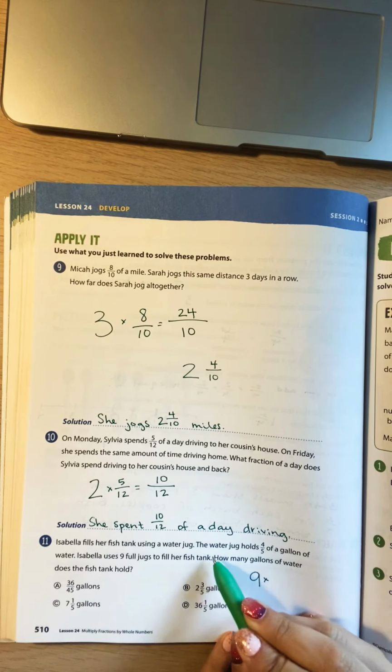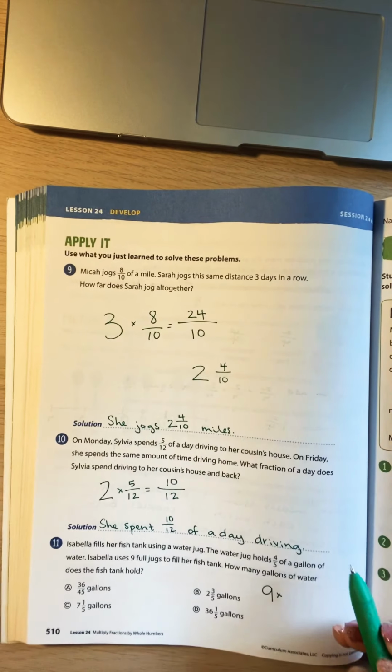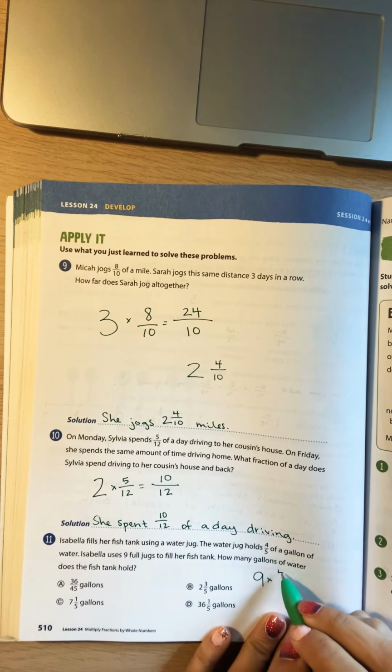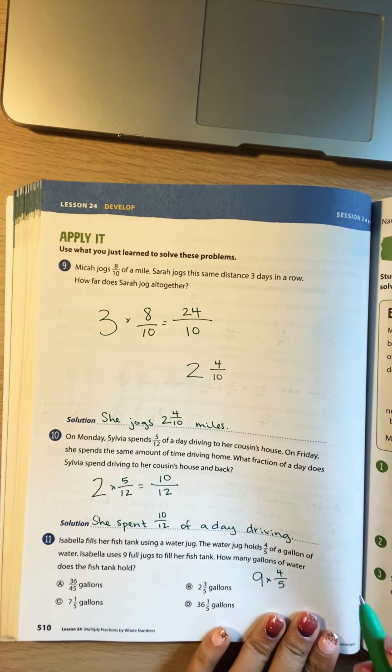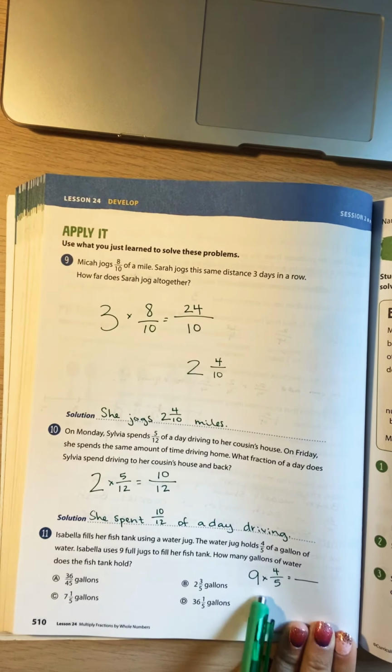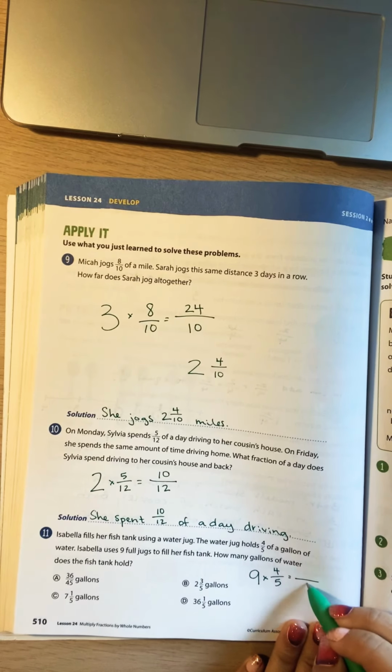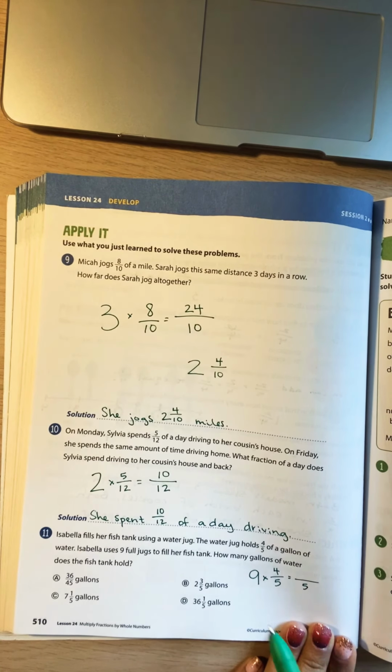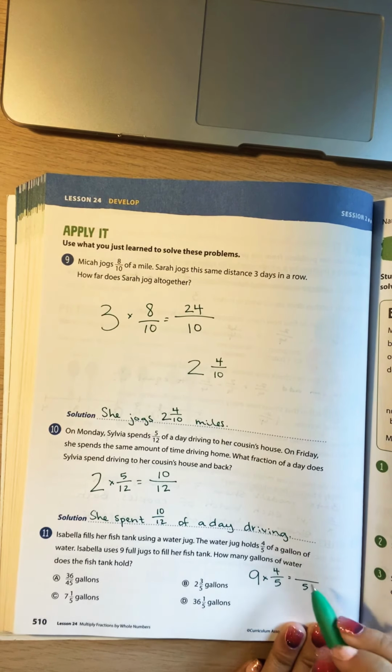Each jug, the water jug that she fills, holds 4/5 gallons of water. So what's the total amount of water? So there's my equation. My denominator will stay the same. And 9 times 4 equals 36.